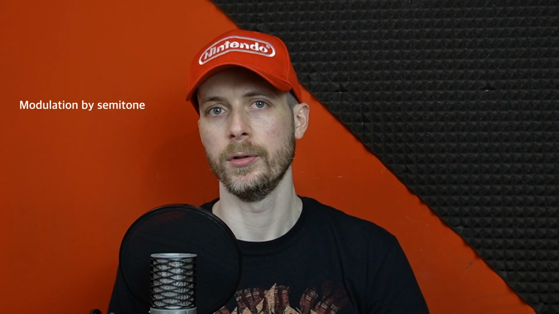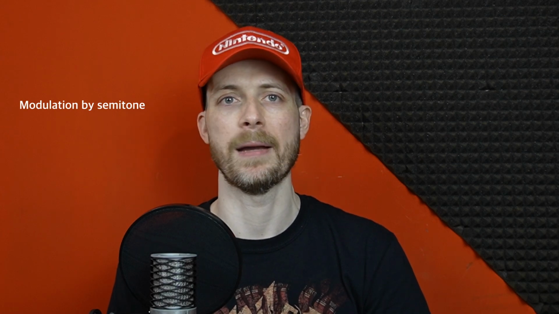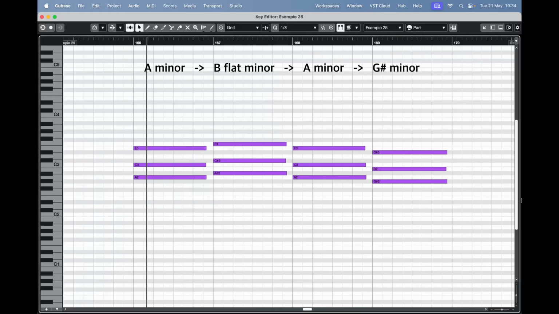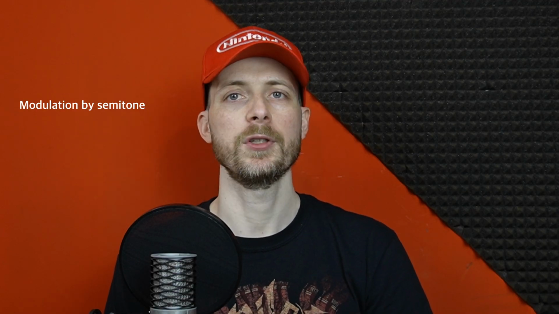Modulating by a semitone. You can also change key quite abruptly by going up or down by a semitone. We'll just stick to the minor mode for now. These modulations are interesting because they're almost always going to sound quite dissonant.